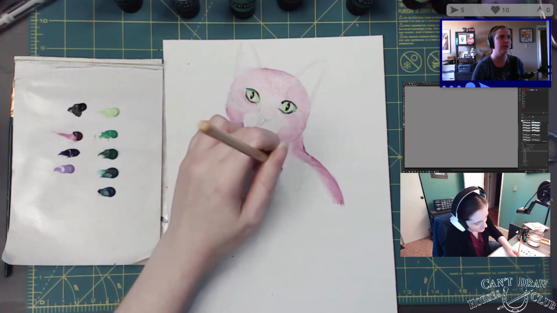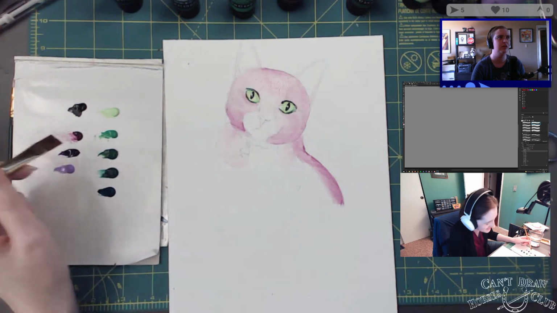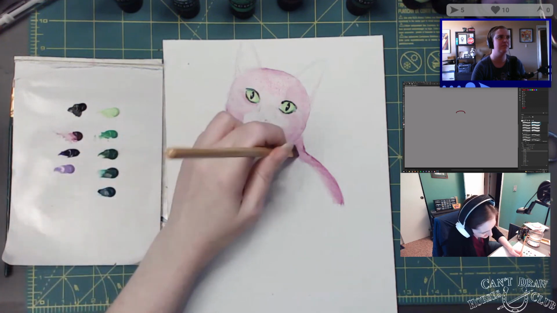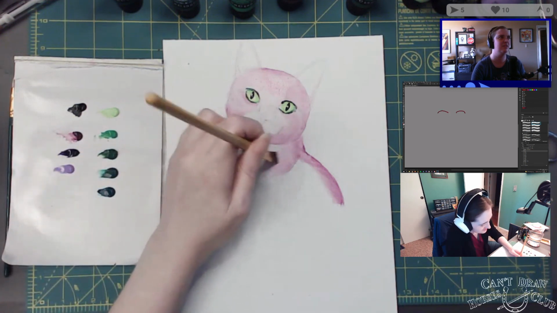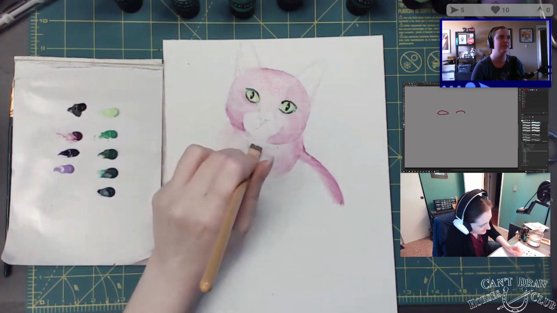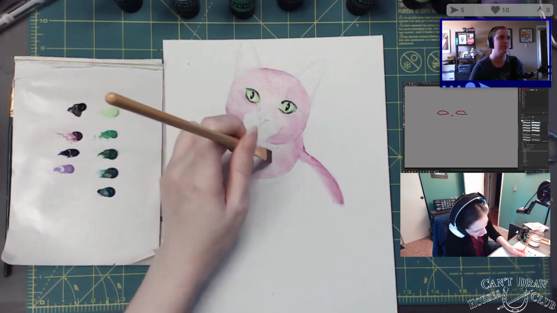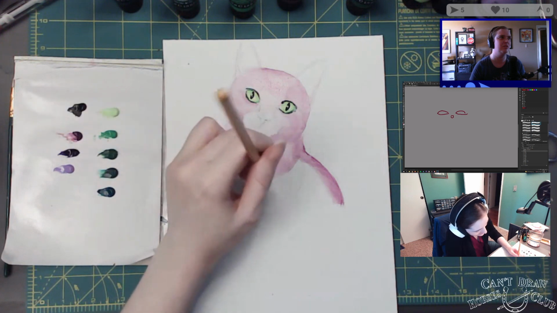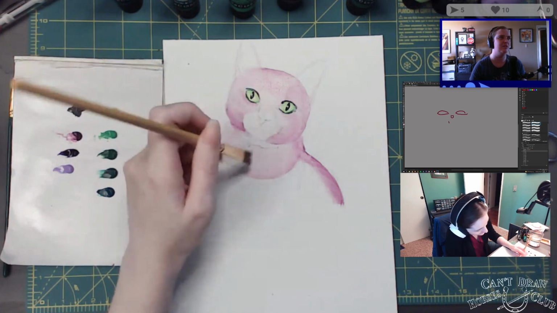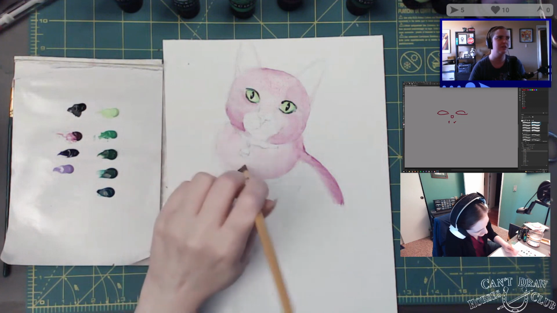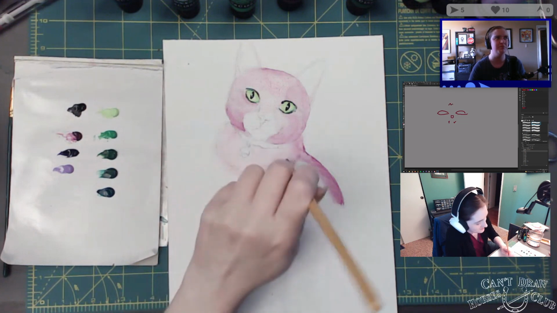What do cats look like? They have eyes. And some sort of nose. Yep. And teeth. And fuzzy bits on top.